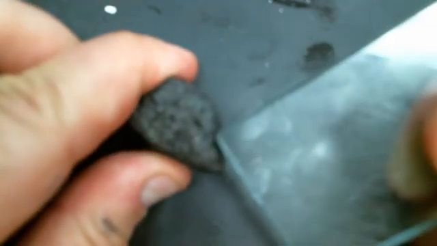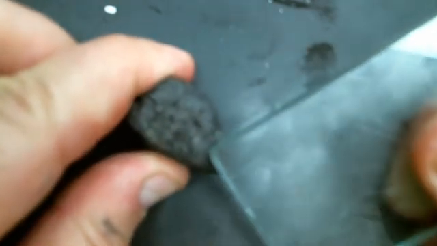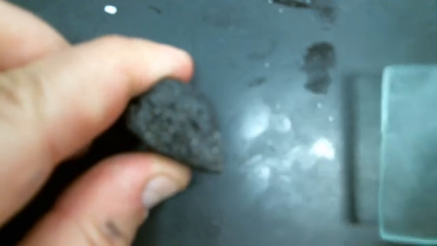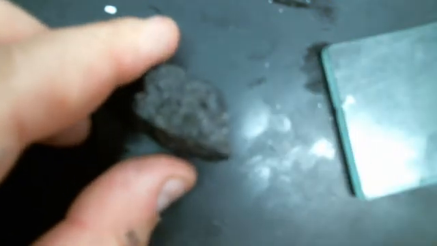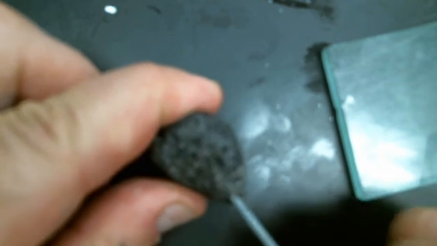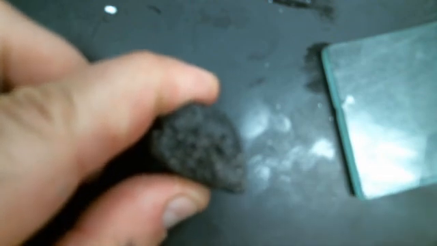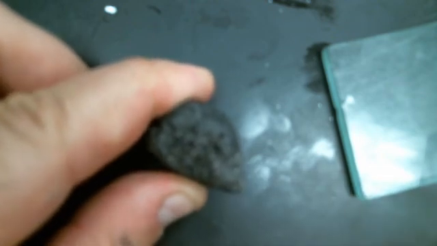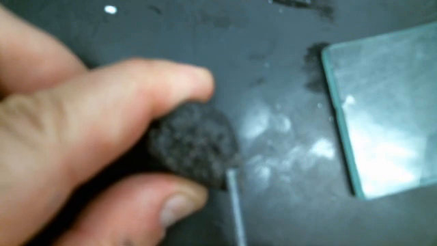Next, we're going to try to scratch it with the glass. So you have a glass sheet here, and it does not scratch. Next, you try a steel nail, and that does scratch a little bit. I can see a scratch there.